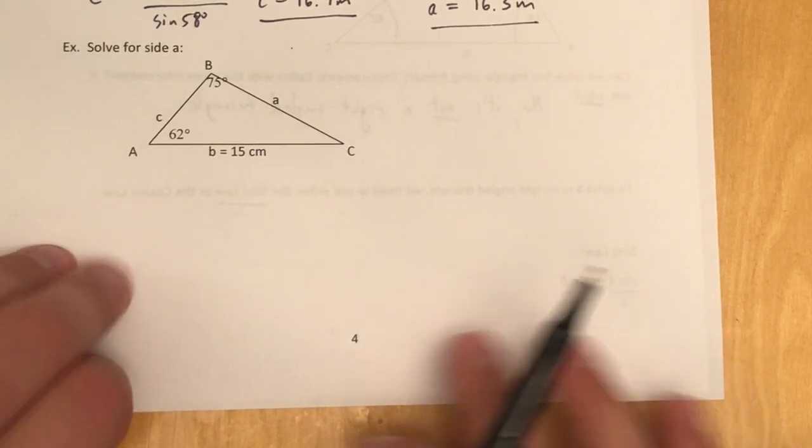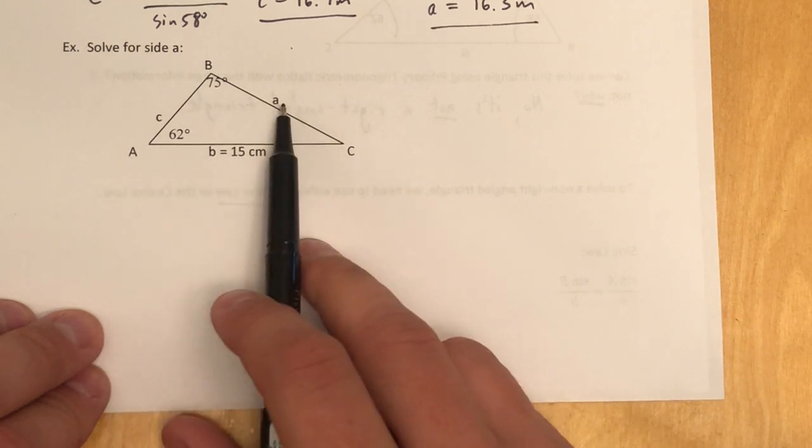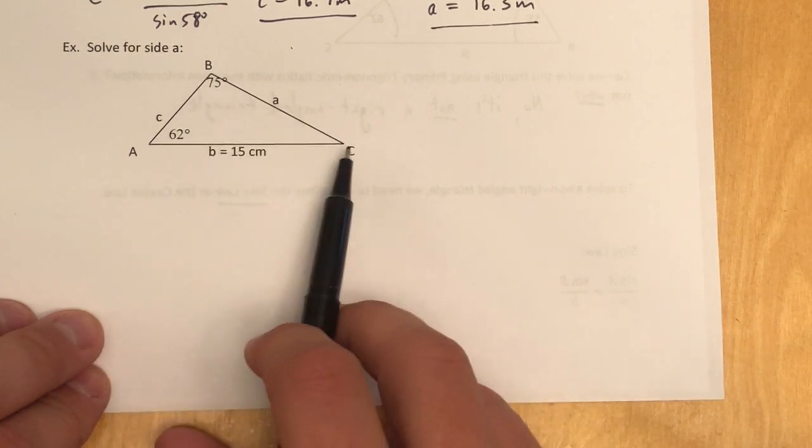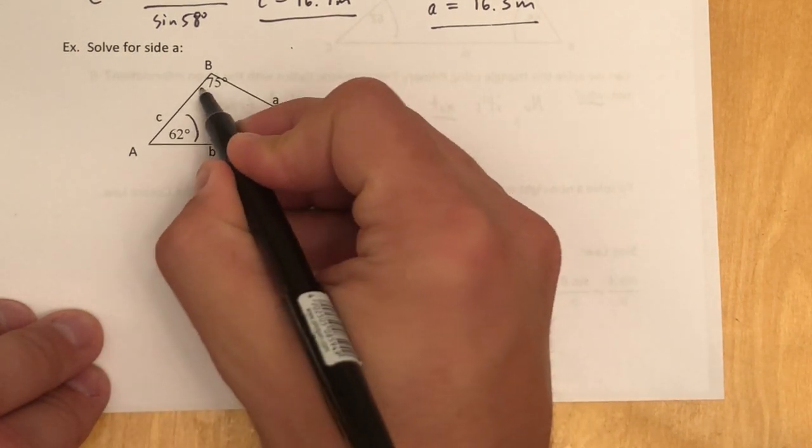All right, the next example. We have a variety of sides. Opposite of angle A is side A. Opposite of angle B is side B. Opposite of angle C is side C. We have two angles, 62 and 75.